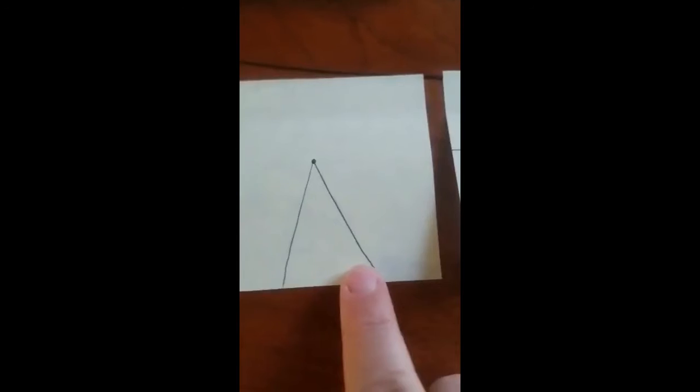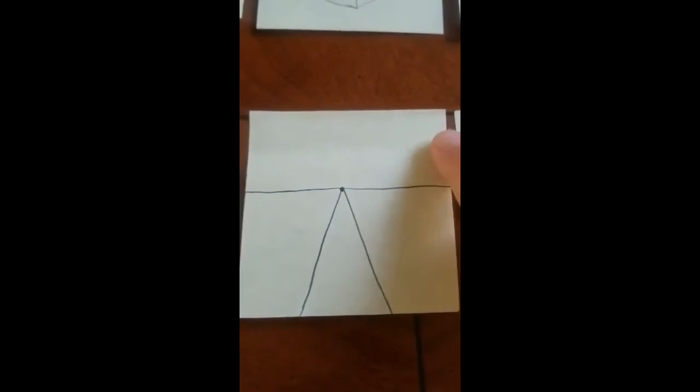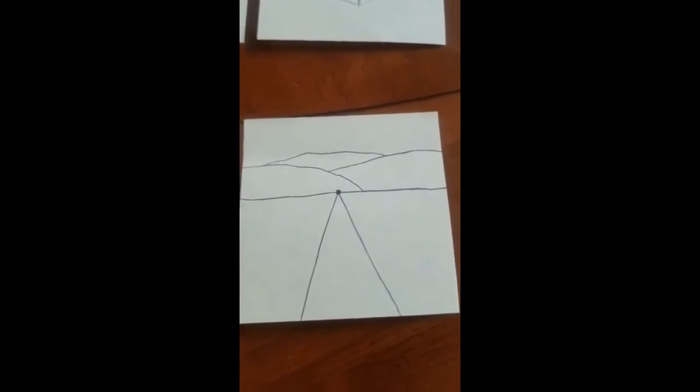You start with a dot. That's called the vanishing point. Then you draw two lines coming from the vanishing point. About halfway through the paper, draw your horizon line and then your hills. I used Post-its.